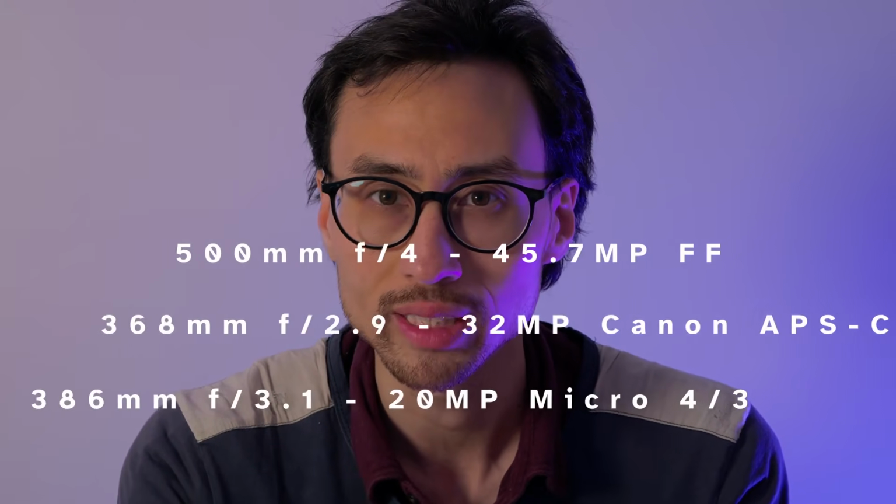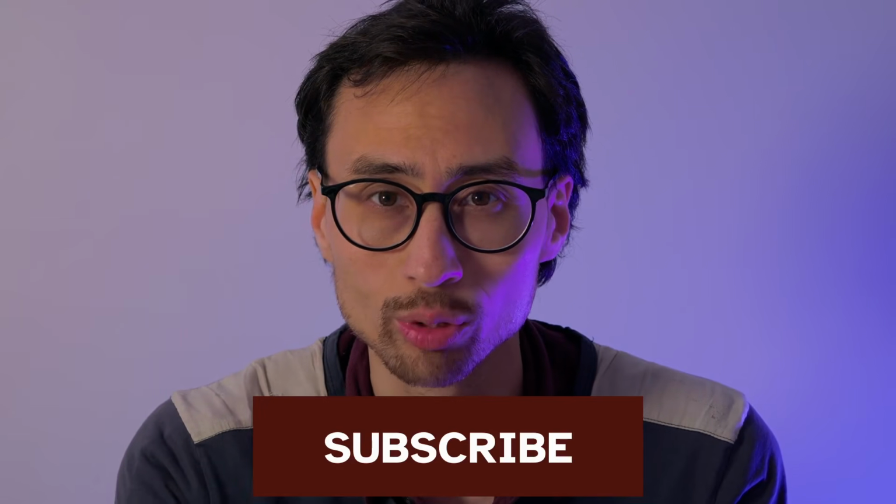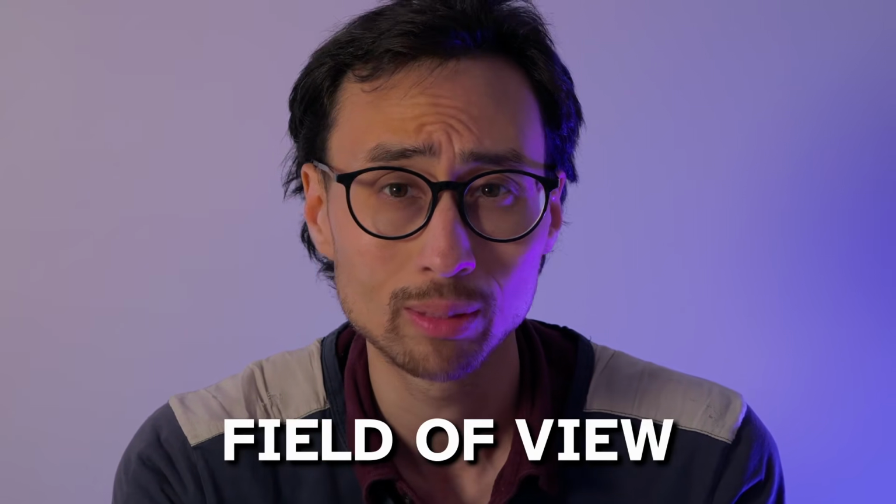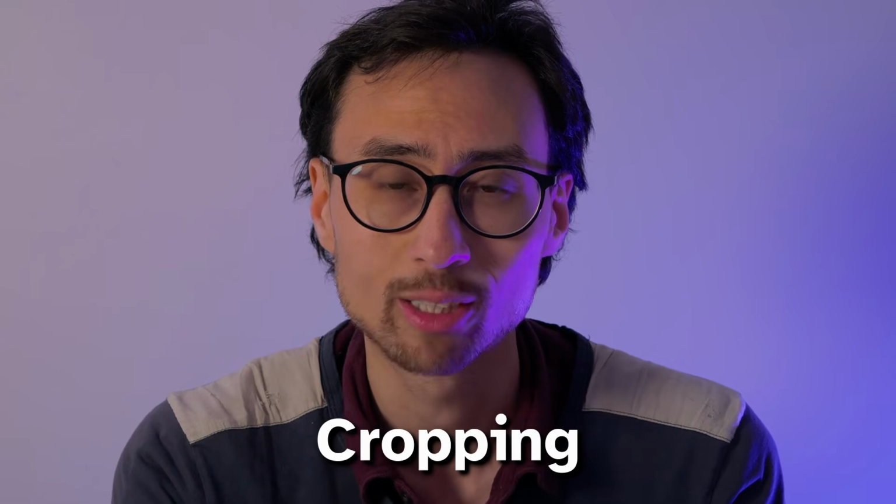Hey everyone, today I'm pleased to present a reach calculator. What this calculator does is give you a set of equivalent focal lengths on various sensors that all give you the same number of pixels on your target. Now, it's important to note that this is not related to field of view. Field of view simply represents cropping, and cropping doesn't give you more detail or more pixels on your subject.